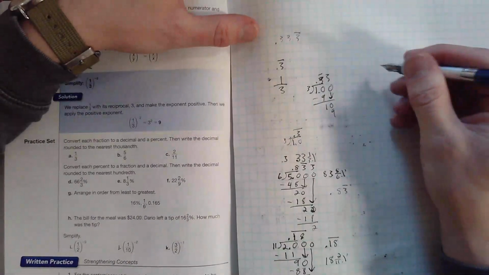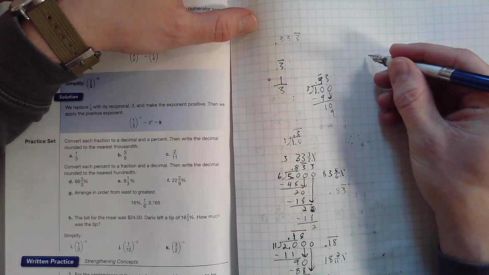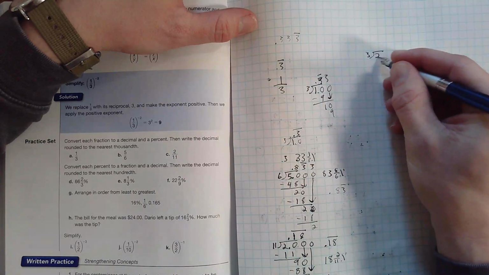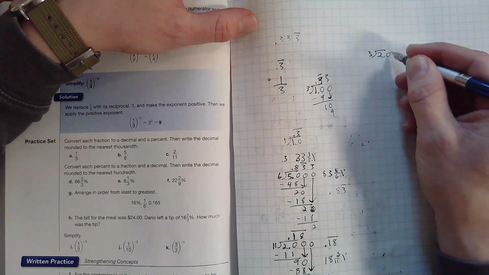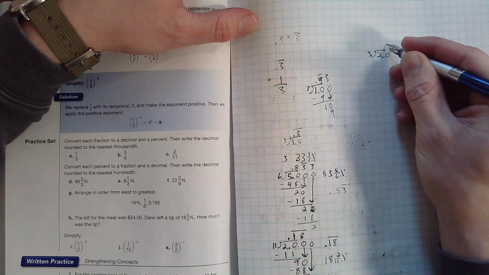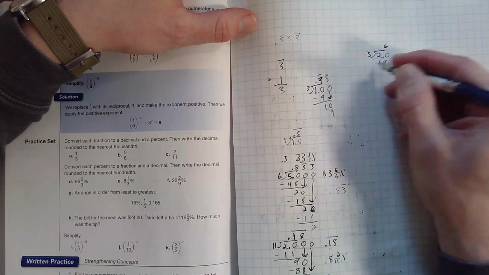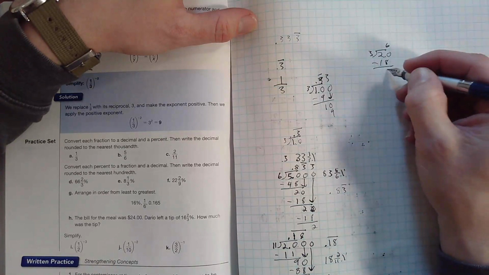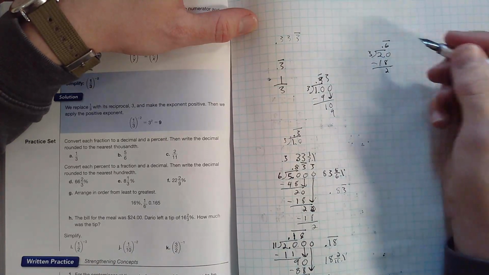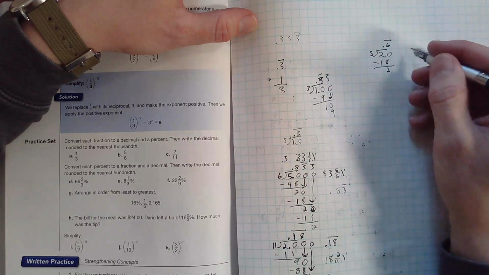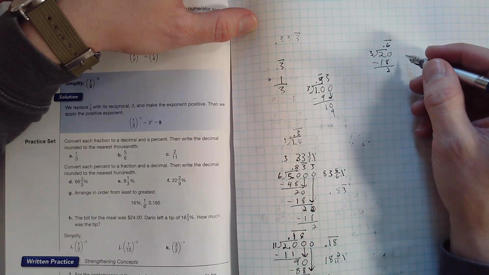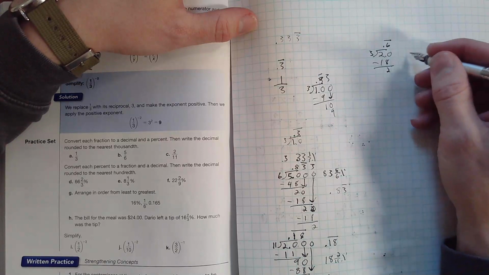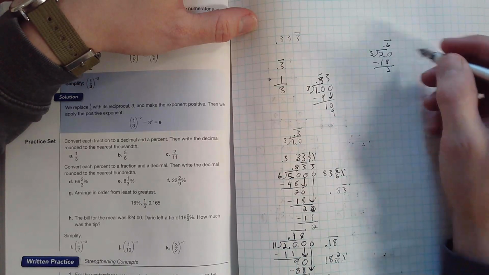I mean, I know that, but you could do 3 over 2. 0.0 goes into it 6 times gives you 18. And then you get 2, and then you just know that it's the same. So that's the decimal. As a fraction, it's just that fraction, 2/3.